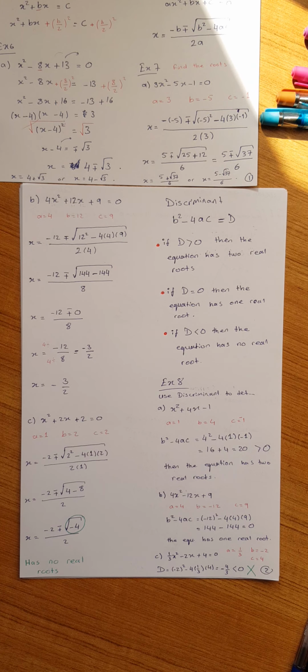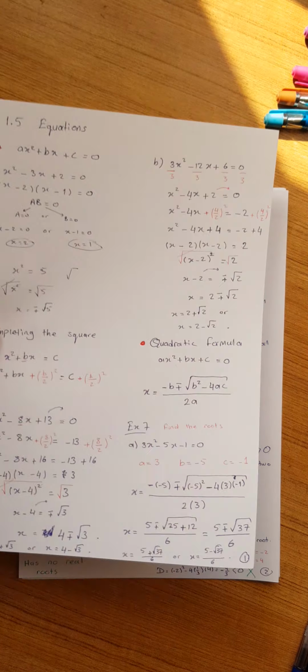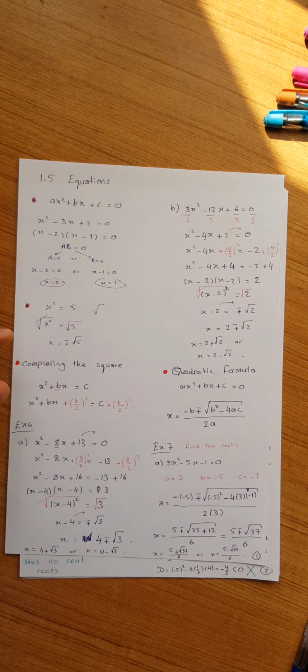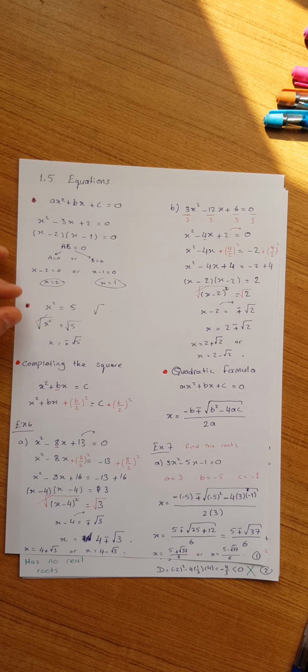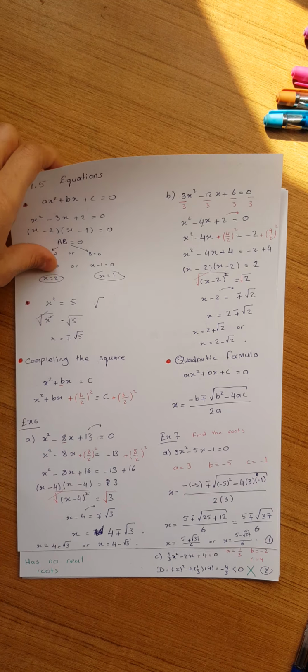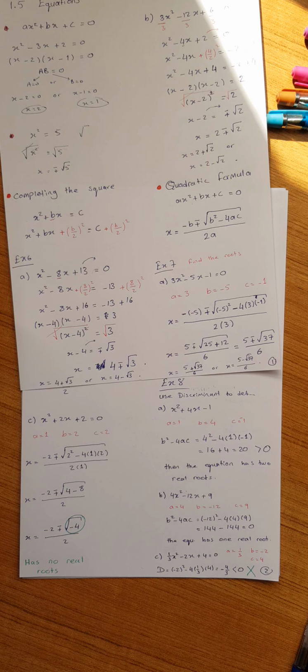That's all about that section. In that section, we studied linear equations and quadratic equations. Linear equations were easy to solve. And for quadratic equations, we used some different ways for solving them: the quadratic formula, completing the square, simple quadratic equations, and equations that can be factorized easily. So that's all about that section. Thank you for listening.